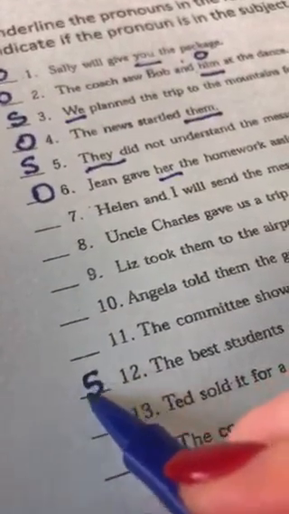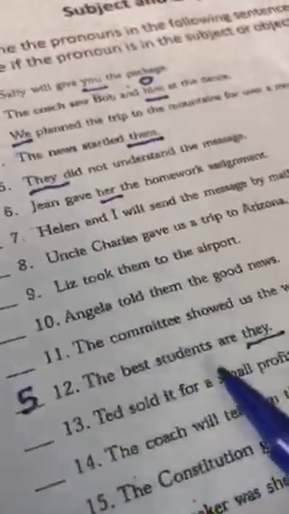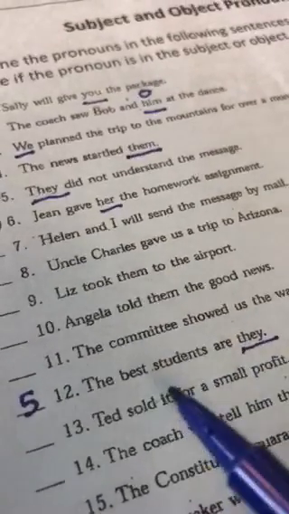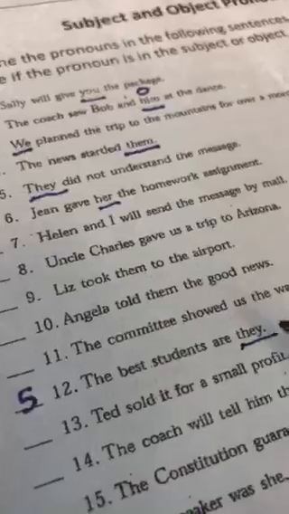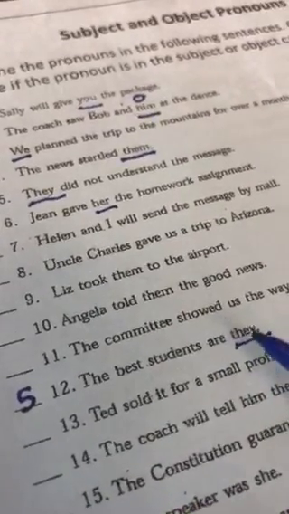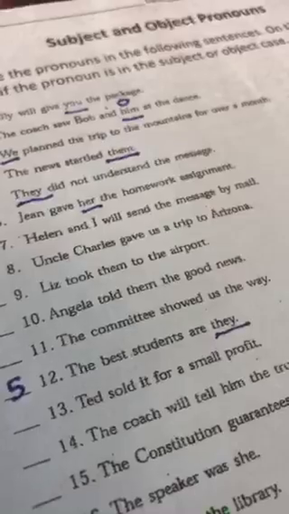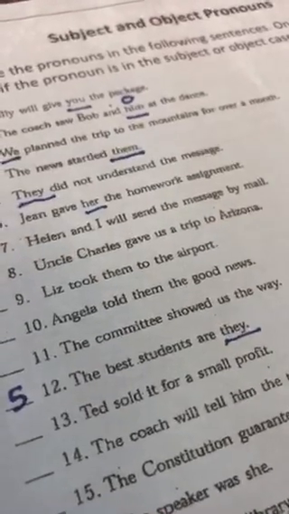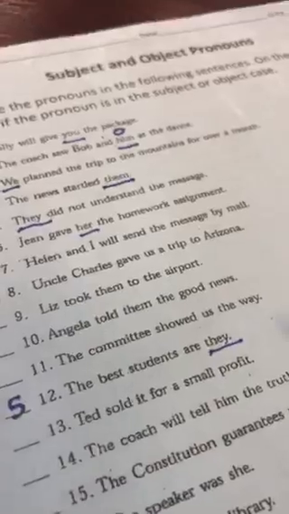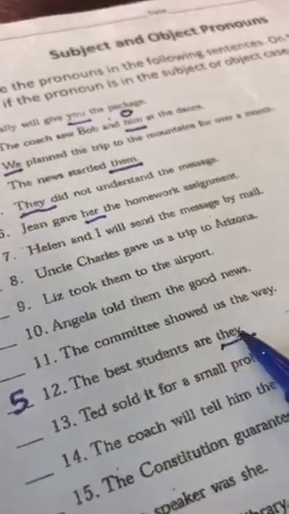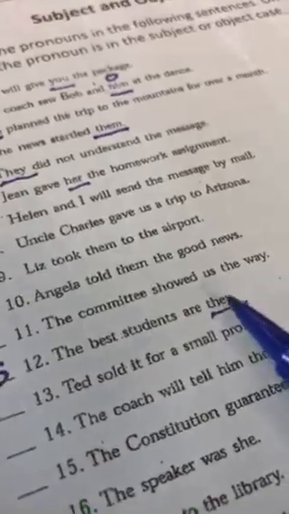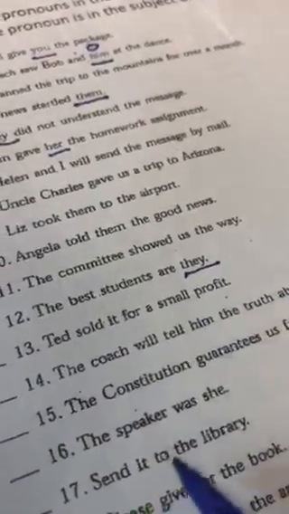And what you do with a sentence like this is you say it the way you would say it in normal life. They are the best students. That is how we would say this sentence normally. So you know that they is our subject because, A, they can never be an object pronoun. I cannot give to they. And just because it's at the end doesn't mean it's not a subject. Sometimes we have to reverse the sentence.